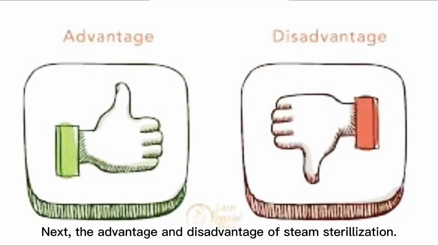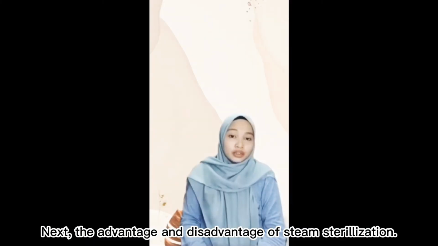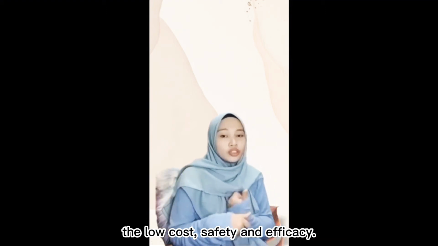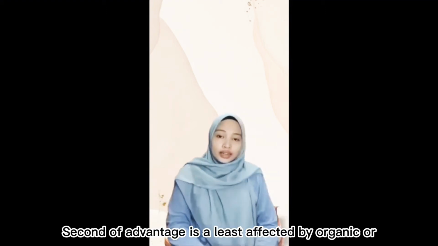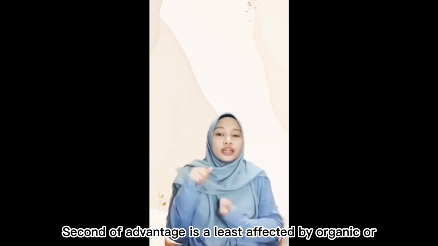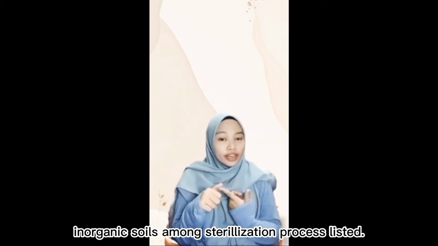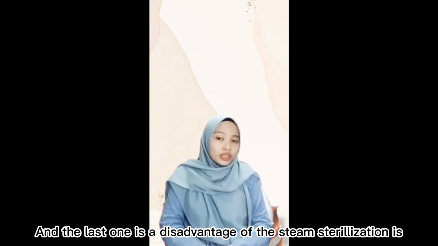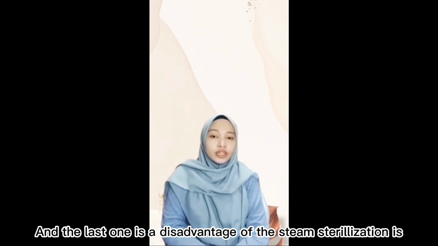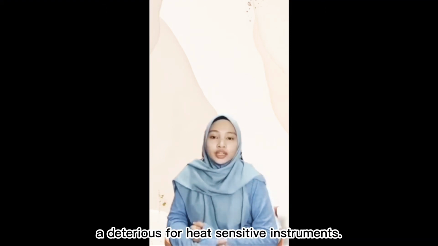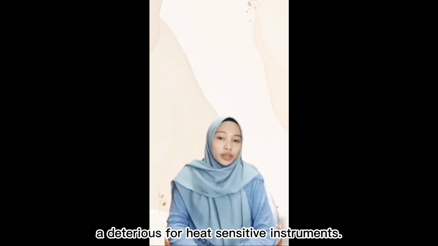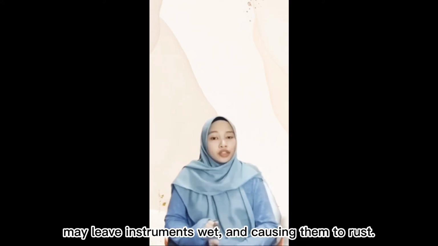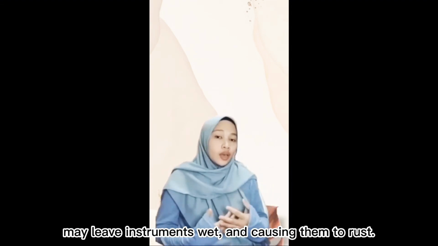Next, the advantages and disadvantages of steam sterilization. The advantage of steam sterilization is, first, low cost, safety and efficiency. The second advantage is that it is least affected by organic or inorganic soils among the sterilization processes listed. The disadvantages of steam sterilization are, first, it is dangerous for heat-sensitive instruments, and second, it may leave instruments wet and cause them to rust.